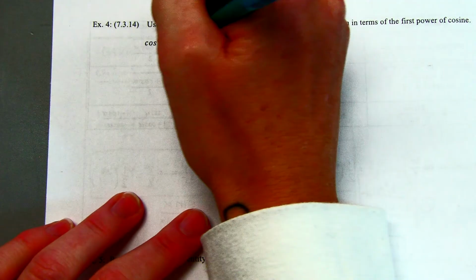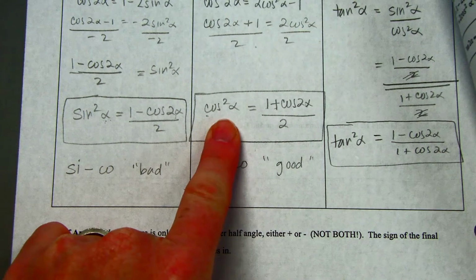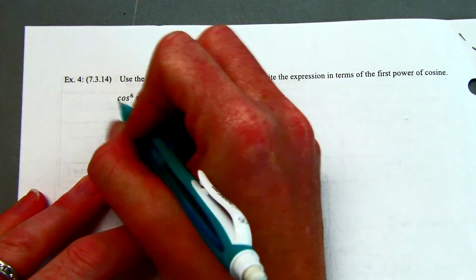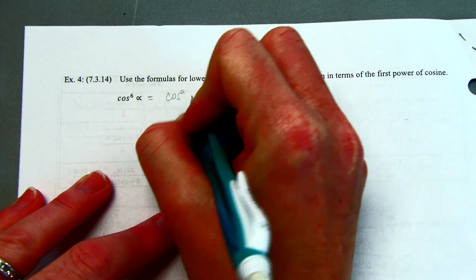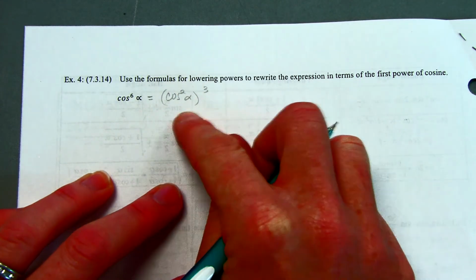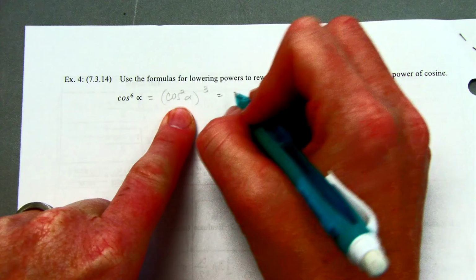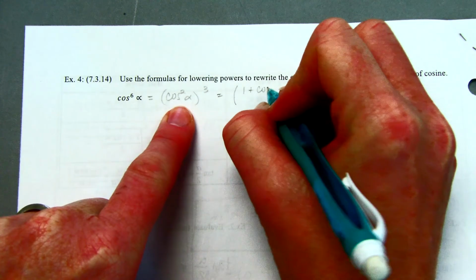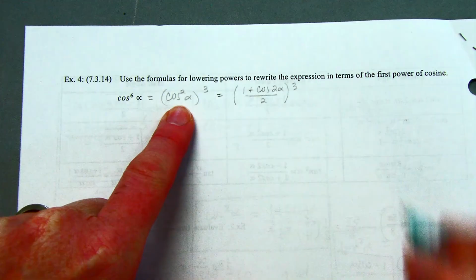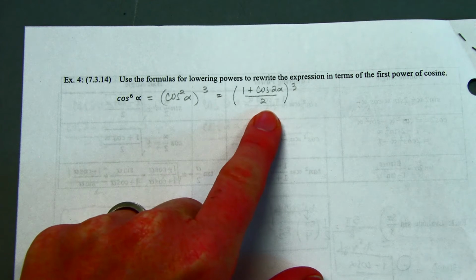Okay, so first of all, I have to think back to the formulas that I have. I've got this one here. So the cosine squared formula, and it turns into this. Okay, so what I want to do is rewrite this thing so that it's in terms of cosine squared. So this is going to be cosine squared quantity cubed using the power of a power rule. Okay, so now I'm going to substitute in 1 plus cosine 2 alpha all over 2 cubed. And yes, that means you have to cube this.